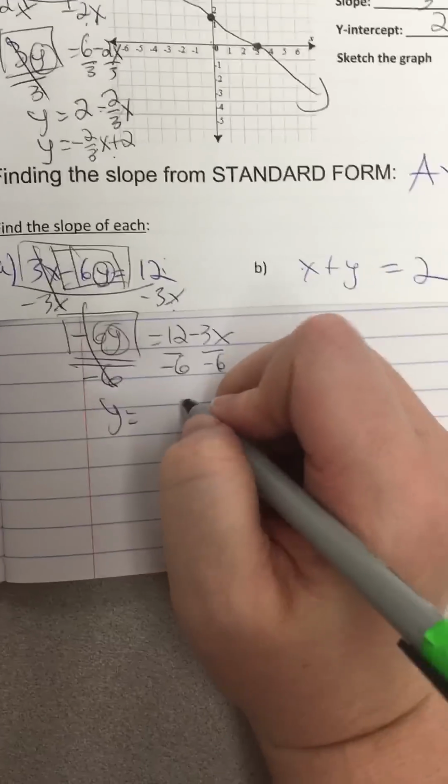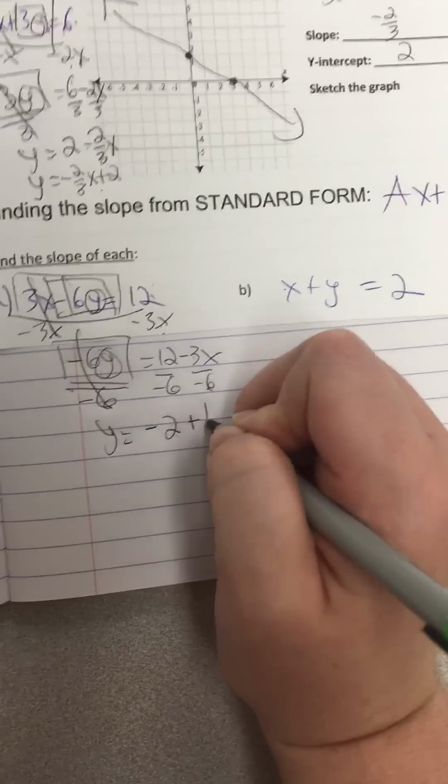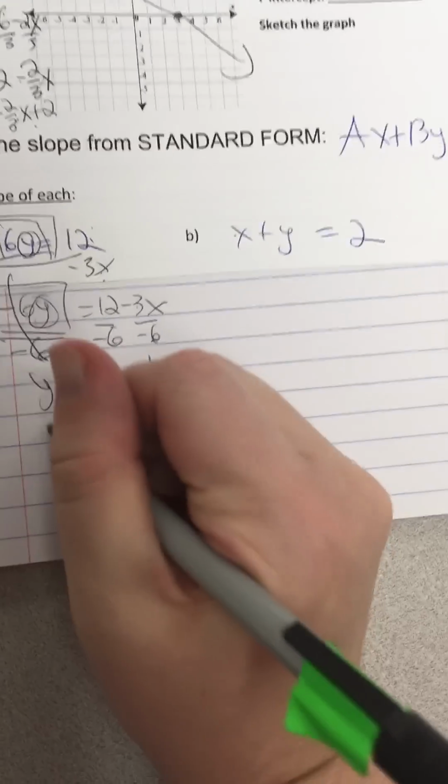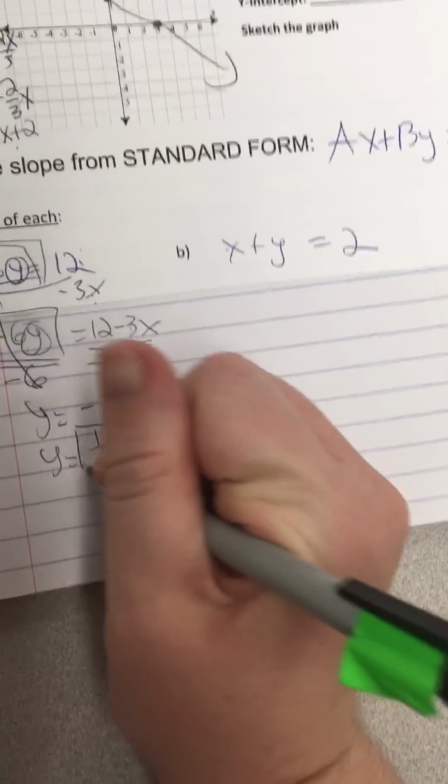12 over negative 6 simplifies to negative 2. Negative 3 over negative 6 simplifies to positive 1/2. Again, we want to rewrite it so that the x is in front. And then here's my slope, 1 over 2.